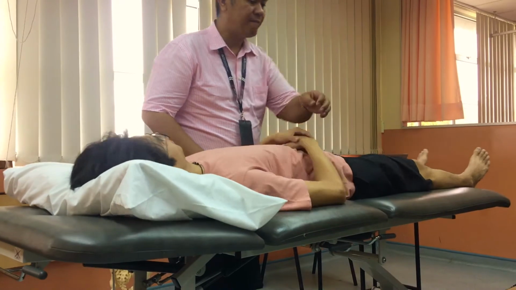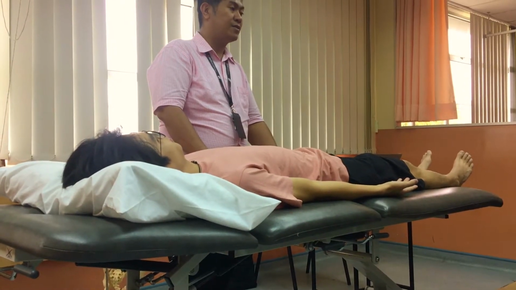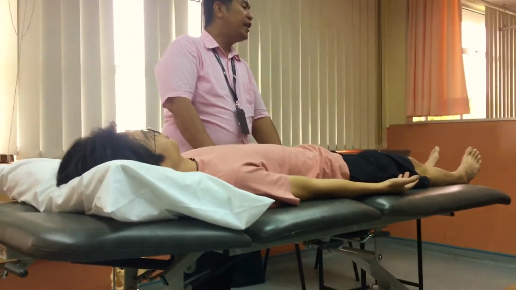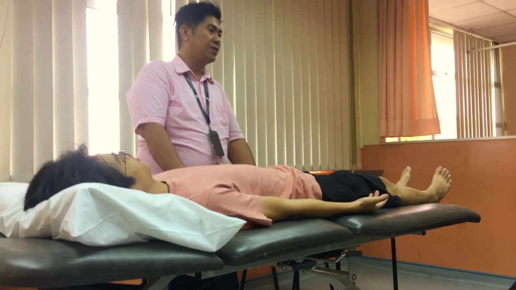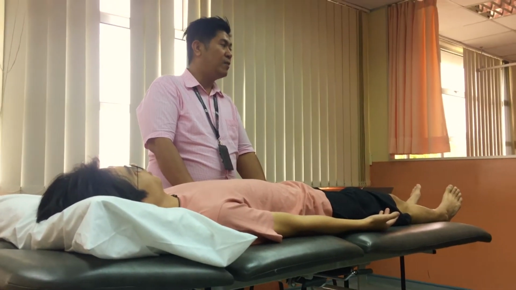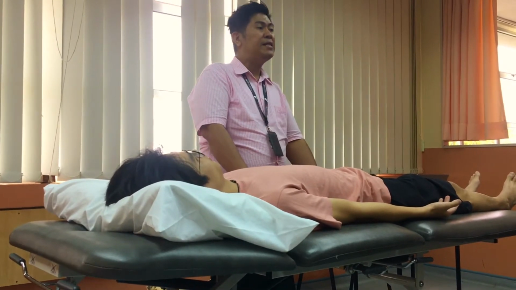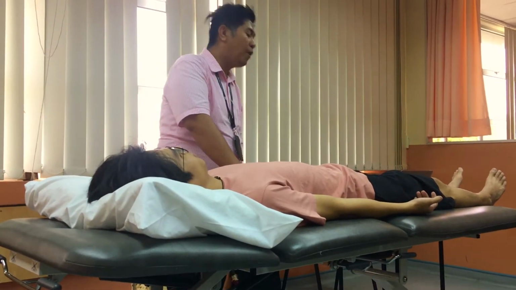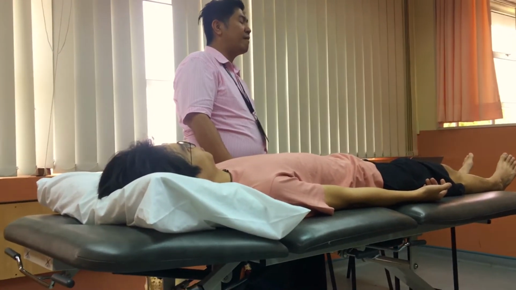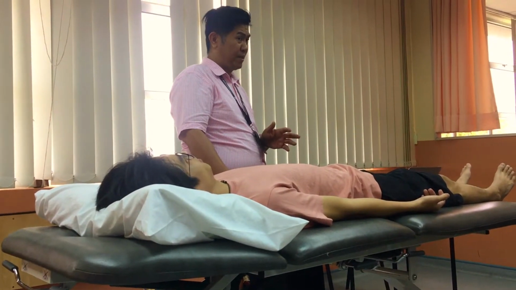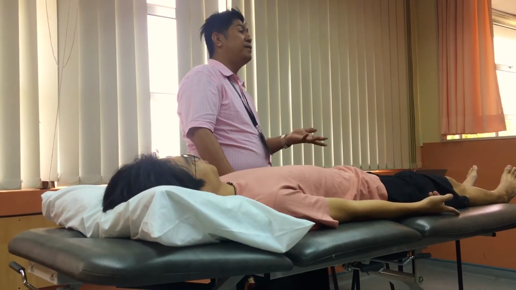I'll have to start with C5. For C5, class, I'm going to evaluate the elbow flexors. Please take note that you can also evaluate the shoulder abductors here. However, in ASIA, what is used would be elbow flexors. Please remember that. But if you are doing myotomal assessment secondary to a suspected radiculopathy, you know what is a radiculopathy, right? Nerve root involvement. You can also evaluate your abductors.